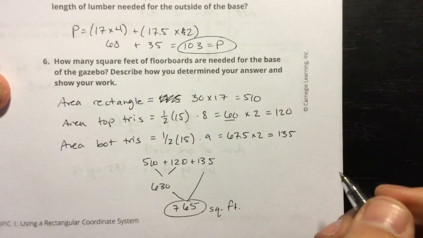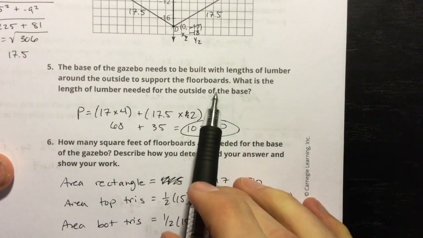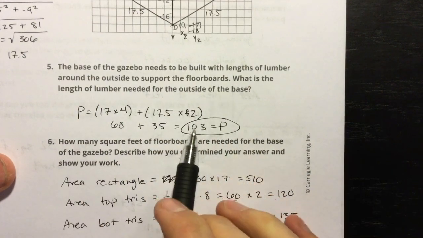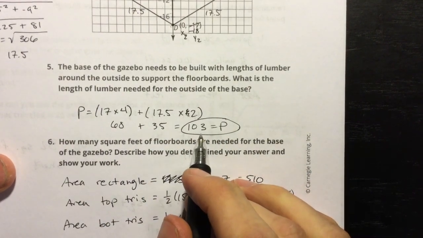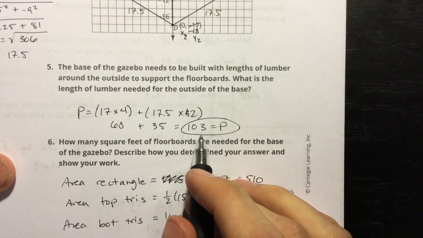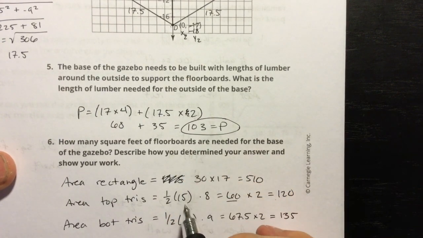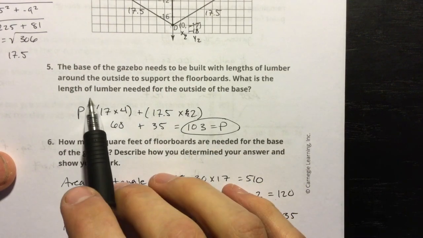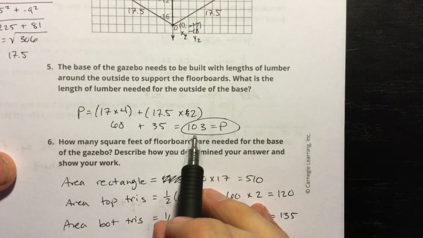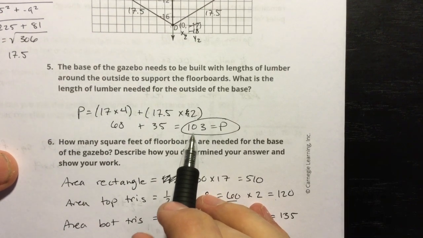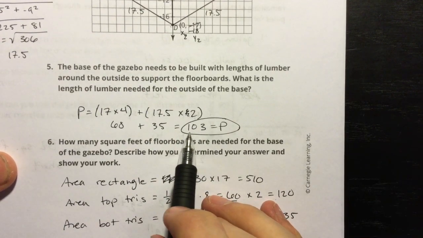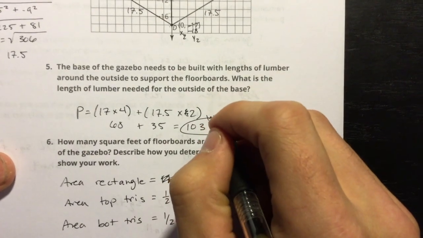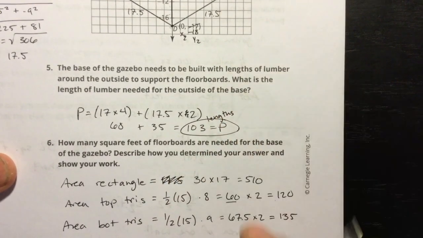Okay. And similarly up here, lengths of lumber. So it said, what is the length of lumber needed on the outside? Oh, this one didn't have units. So I guess it would be lengths of lumber. And I'm not sure if a length of lumber is a specific unit. Maybe we would have to divide this by something. Say a length of lumber is actually 3 feet, we might need to divide this by something. I do not know that, so I'm going to assume that a length of lumber is just 1 foot, and that this is 103 feet, so we would need 103, and then you could put lengths as the measurement there.